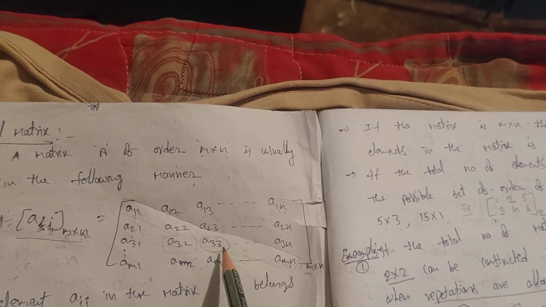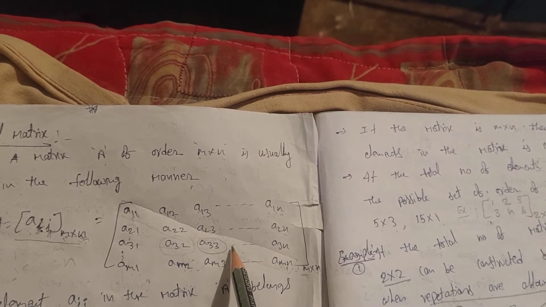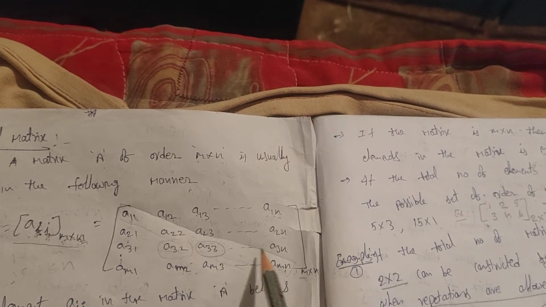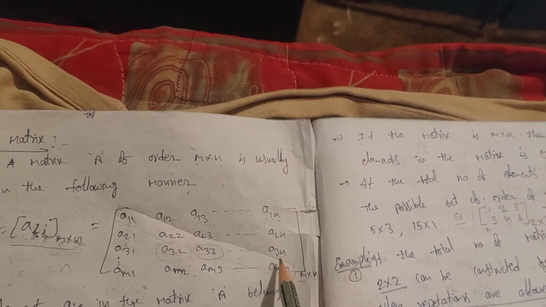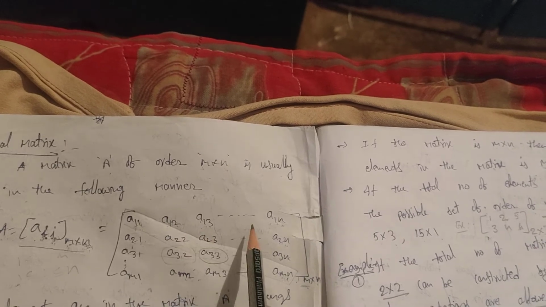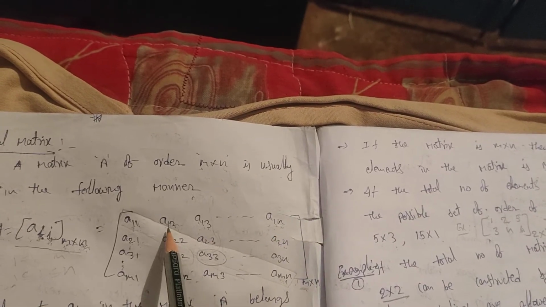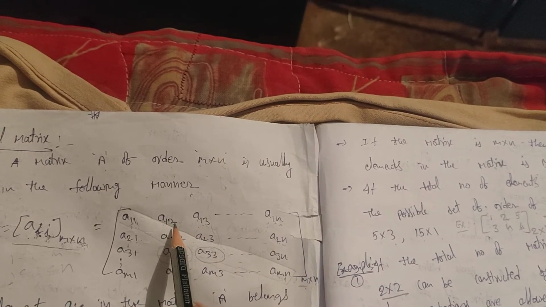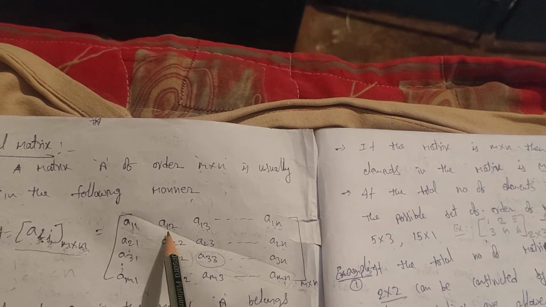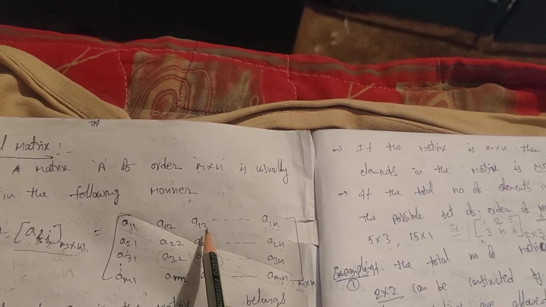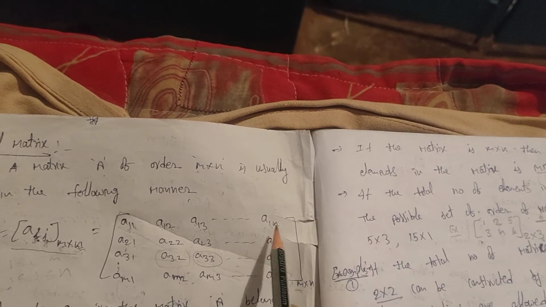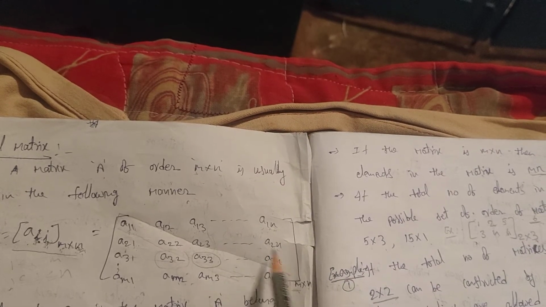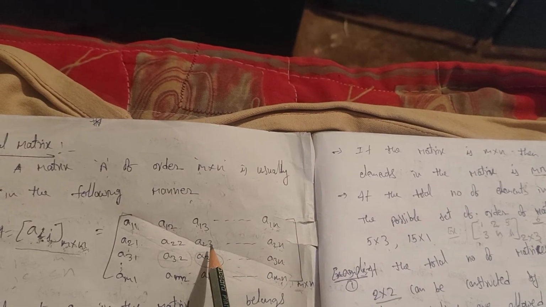A33, after that A34, A35, A36 up to A3n. Like that, you understand. So here A12, A13 and so on up to A1n, here i is less than j, because i is a small number and j is a big number. If you go from A23, A24, A25 and so on up to A2n, here also i is less than j.